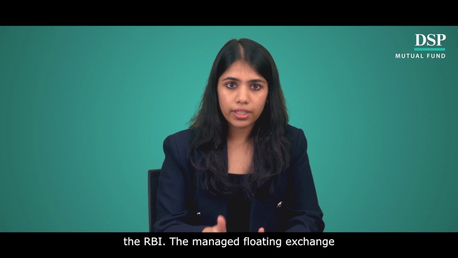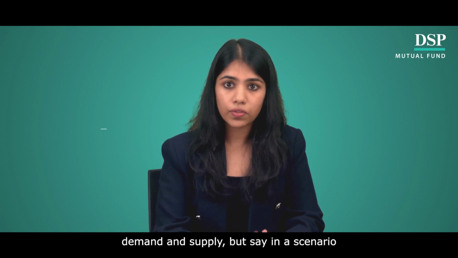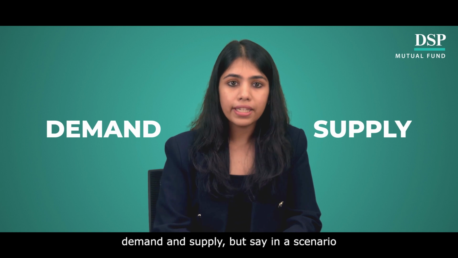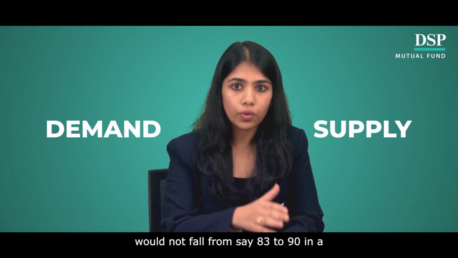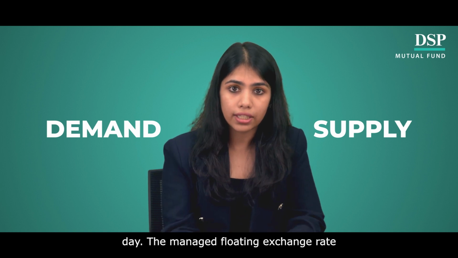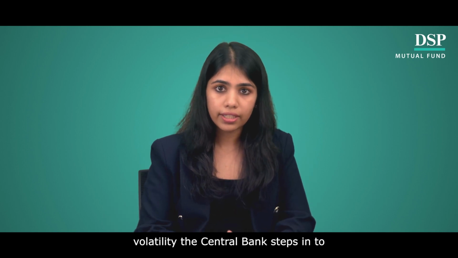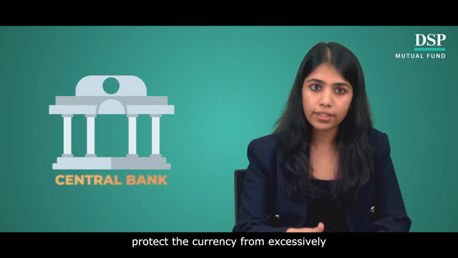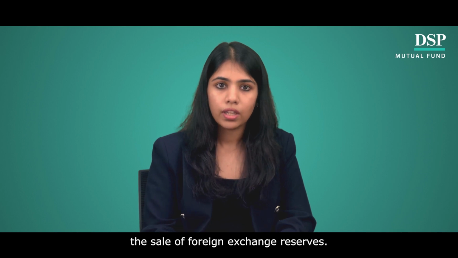The managed floating exchange rate regime means that the exchange rate is determined by the market forces of demand and supply. But say in a scenario of excess demand of USD, the value of INR would not fall from say 83 to 90 in a day. The managed floating exchange rate is to curb exactly that. In a scenario of extreme volatility, the central bank steps in to protect the currency from excessively appreciating or depreciating, like it did in the 2008 global financial crisis by the sale of foreign exchange reserves.